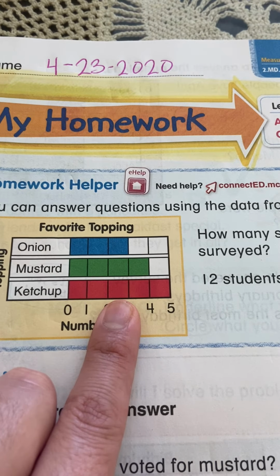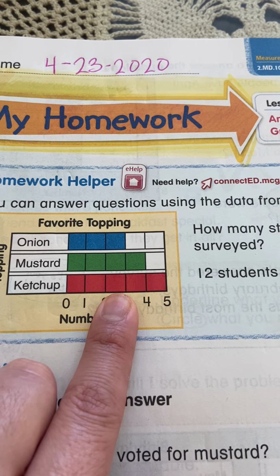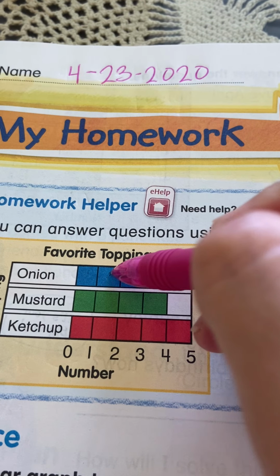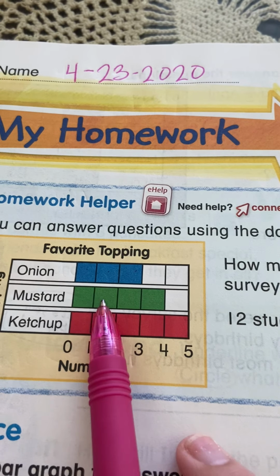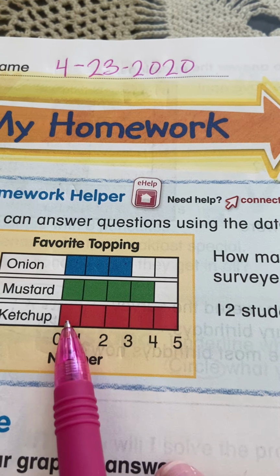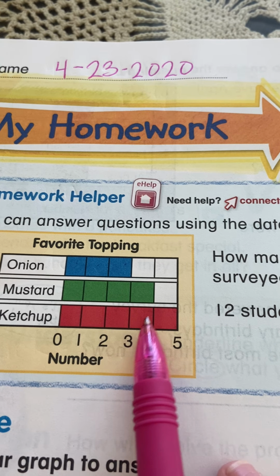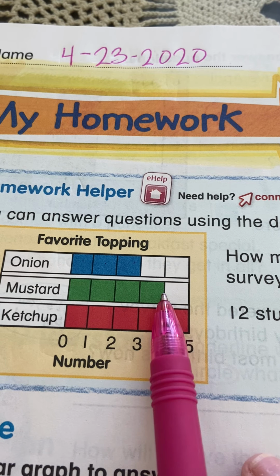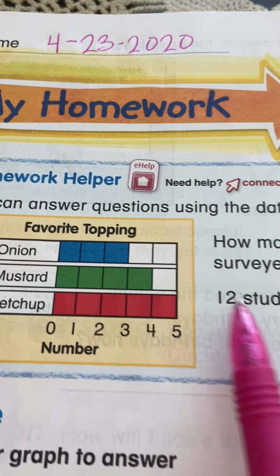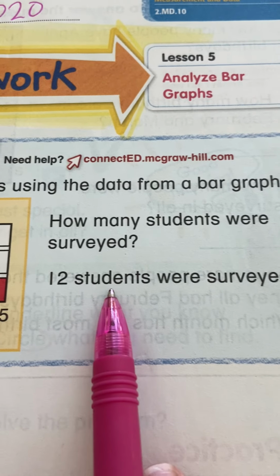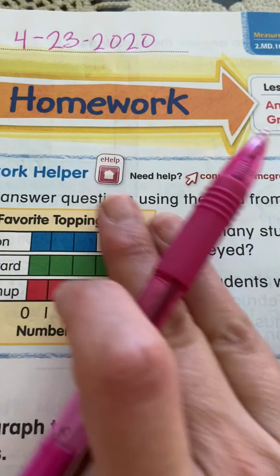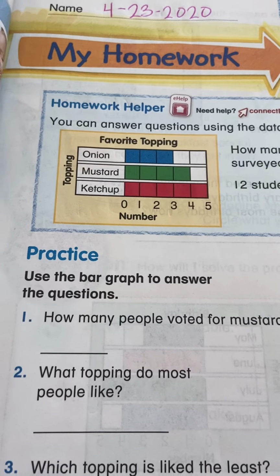So if I take these numbers and I add them up, or I can just count the boxes, I have 1, 2, 3, 4, 5, 6, 7, 8, 9, 10, 11, 12. Or I can just go 5 plus 4 plus 3 is 12. So it says 12 students were surveyed. All right. Now we're going to use the information here to answer more questions.